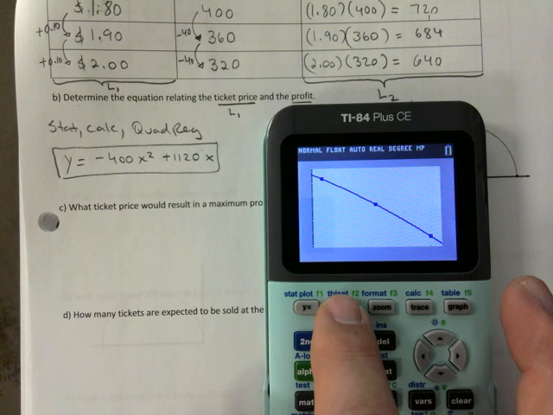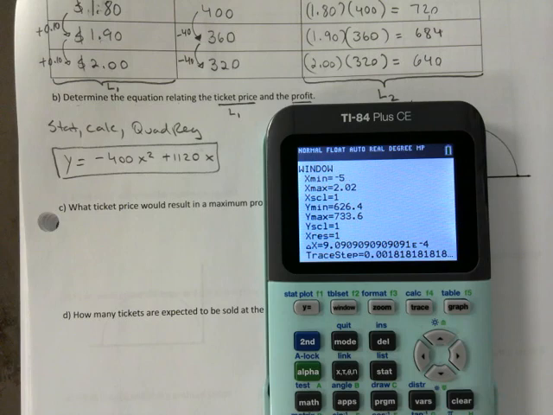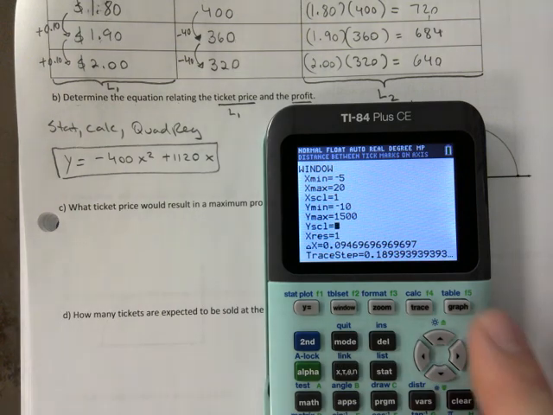Okay, so we're going to go to window. My X min, I don't know why, but I go kind of standard -5. X max, I don't know, I'm going to go 20. Don't ask me why, that's what I'm going to start with. Y min, I'm going to go -5 or -10. You want to see a little bit of the x-axis. And Y max, we know we're going higher up. So I'm going to double what I have there and kind of just go with 1500 for now. That's what I'm doing. So you just play around till you see the graph, right?